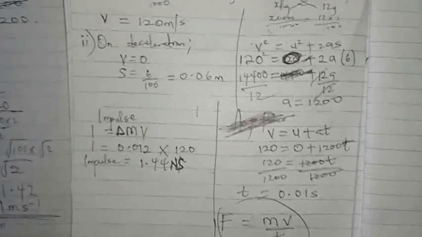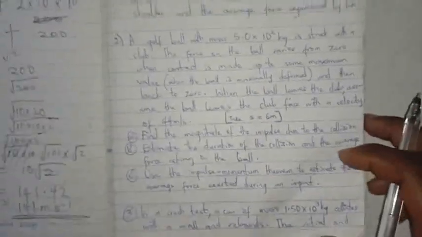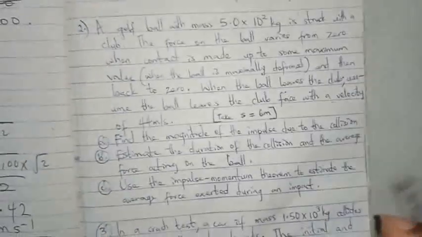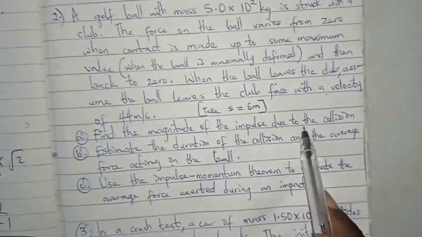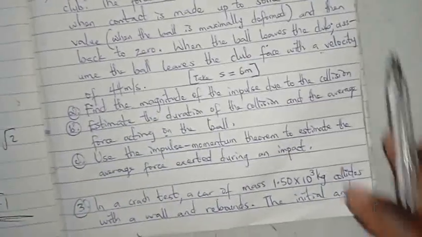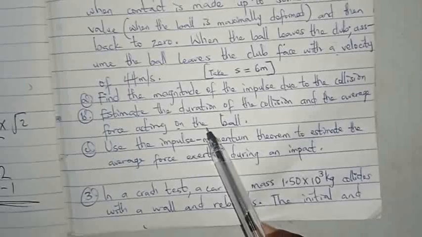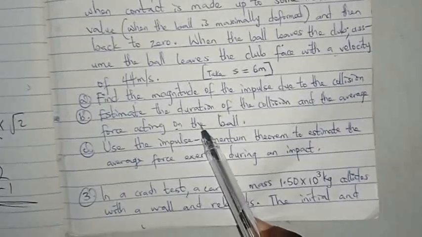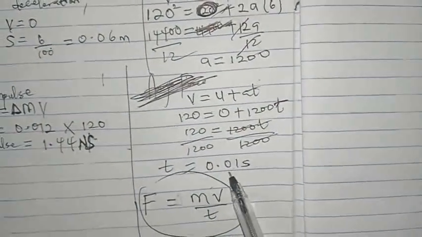All right. We'll move to the next part. So if you check it, we've been able to answer the whole question. We've answered, find the magnitude of the impulse due to the collision. And we got the impulse to be 1.44 Newton seconds, or you say kilogram meter per second. And we got the duration of time, the time to be 0.01 seconds.